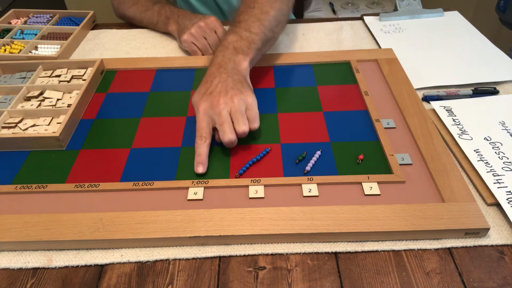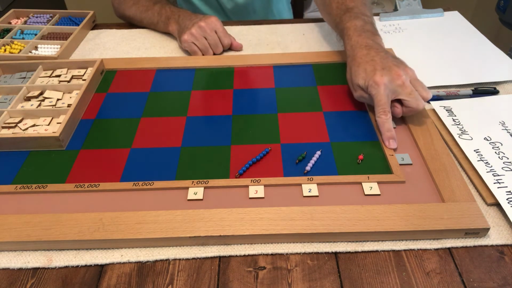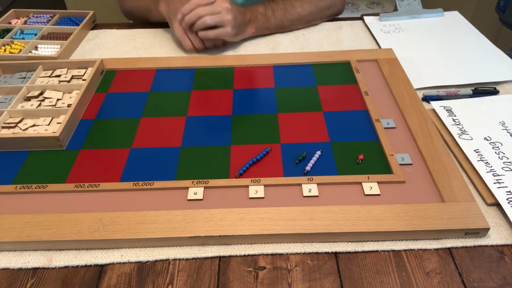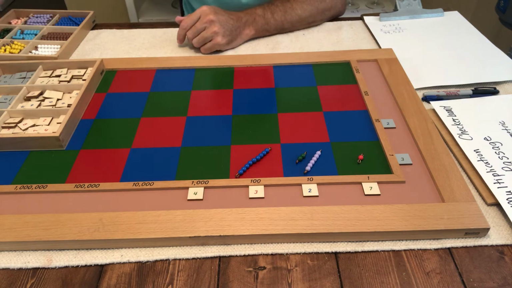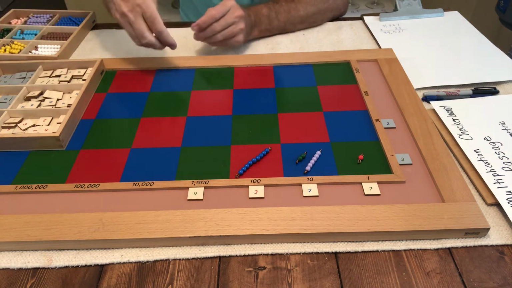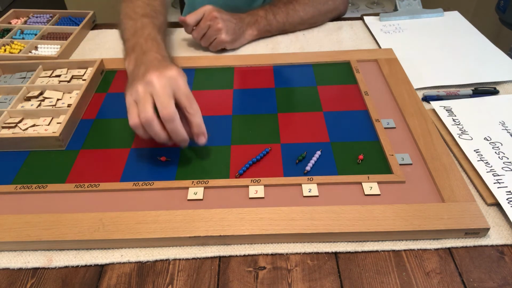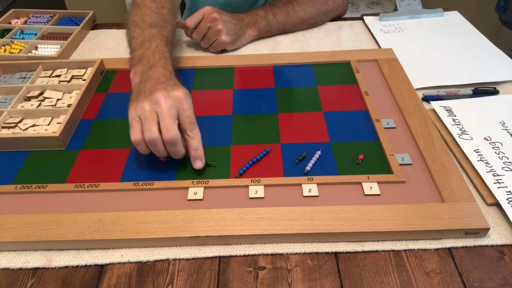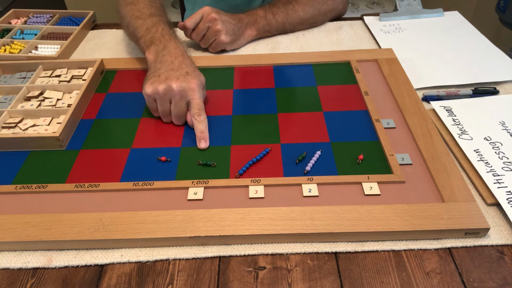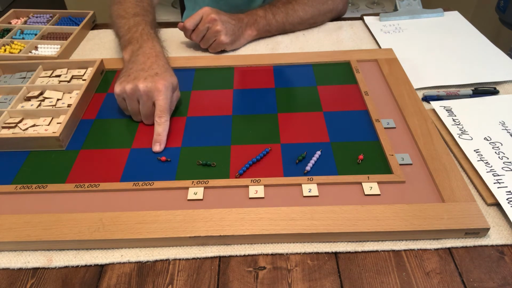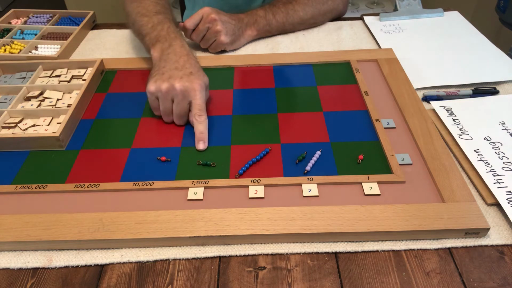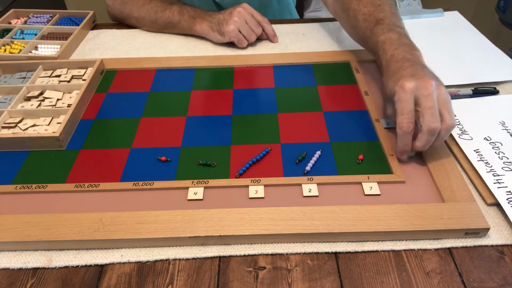And the next problem is 4 taken 3 times, or 4 times 3, and that is 12. Okay, 4 times 3 is 12. A 1 and a 2. Okay, so we're all done with this row.